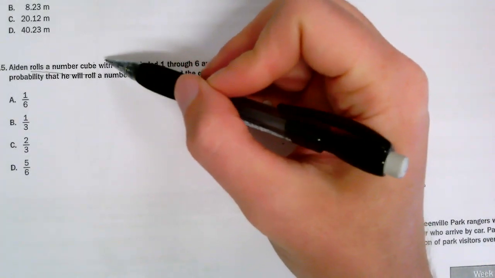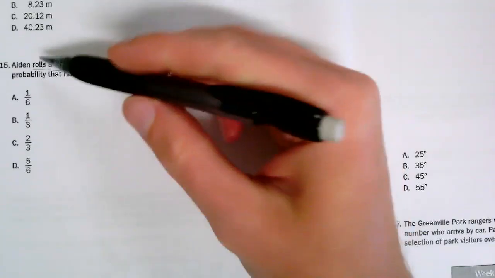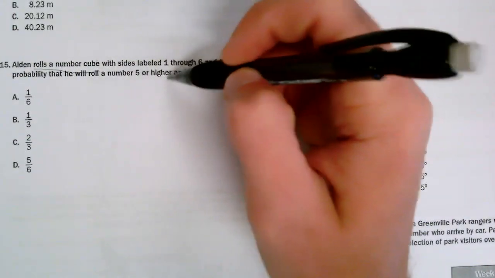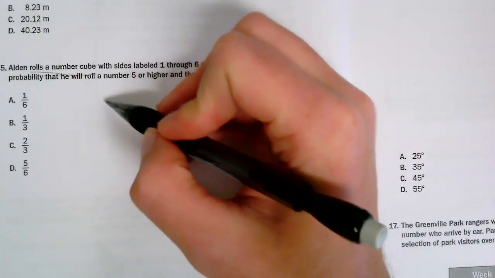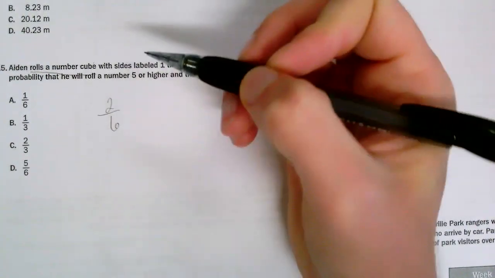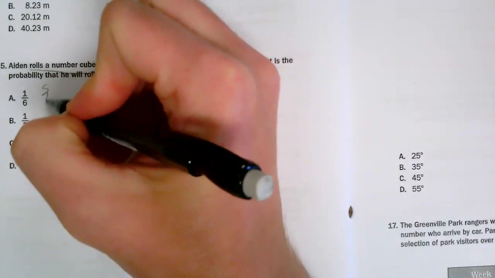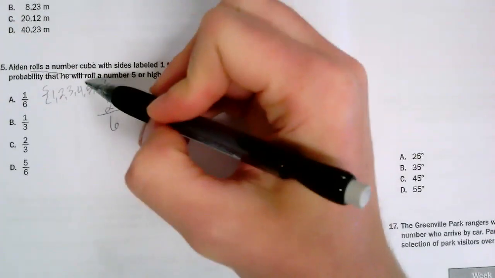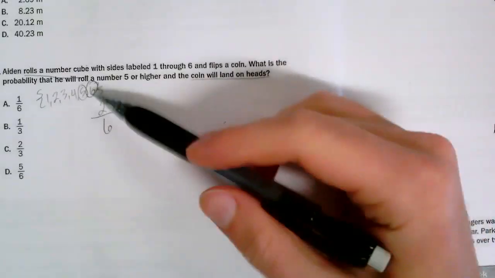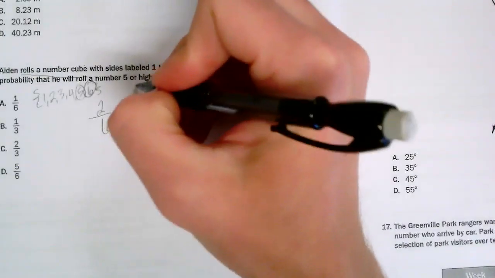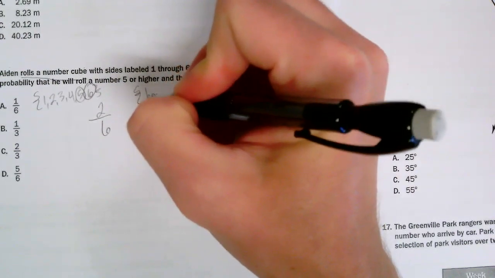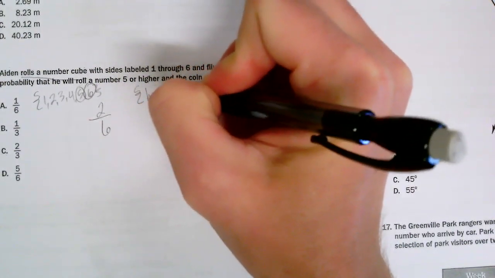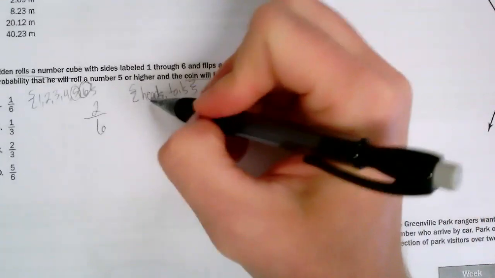So first of all, we need to look at the probability of him rolling a number 5 or higher. Okay, well, if you think about a number cube that has 6 sides, numbers 1 through 6, the only options he has of rolling a number 5 or higher are 5 and 6. Okay, so that's 2 out of 6 chances. If we list out all the possibilities, 1, 2, 3, 4, 5, and 6 for rolling a number cube, 5 and 6 are his only options there. So 2 out of 6 options. Now a coin has 2 options only, heads or tails. Okay, so if he wants it to land on heads, that is 1 out of 2.